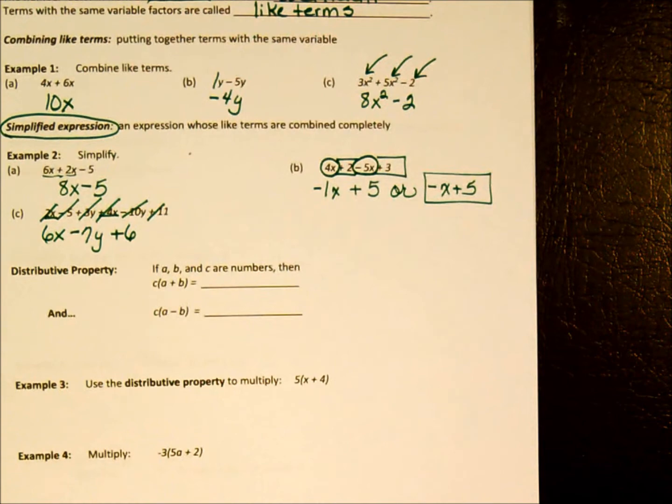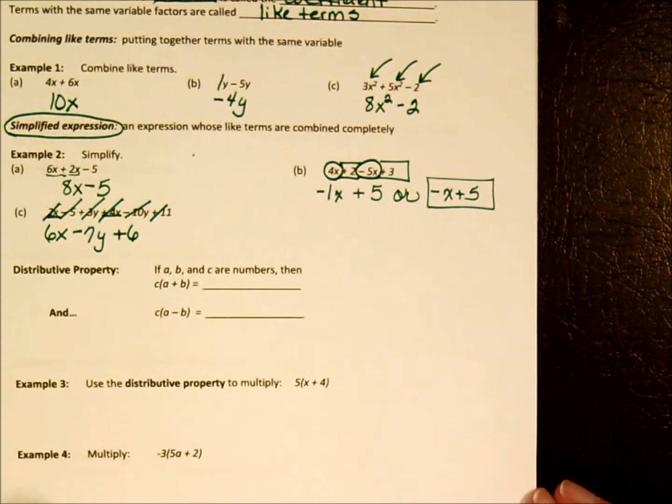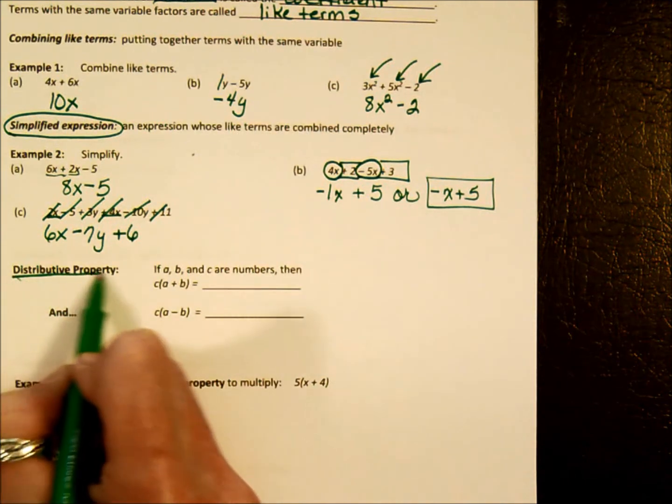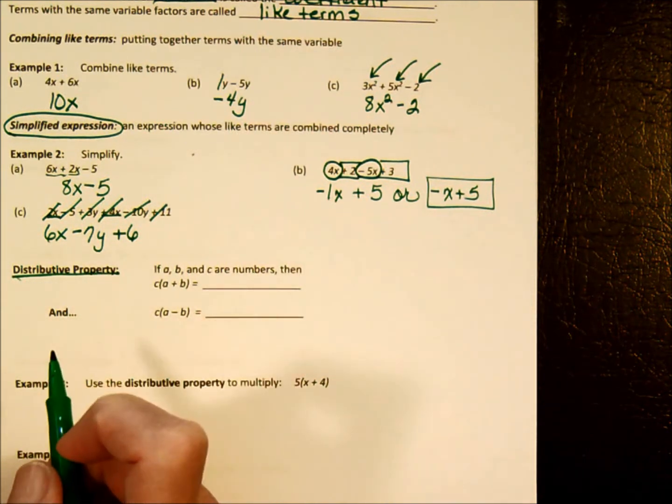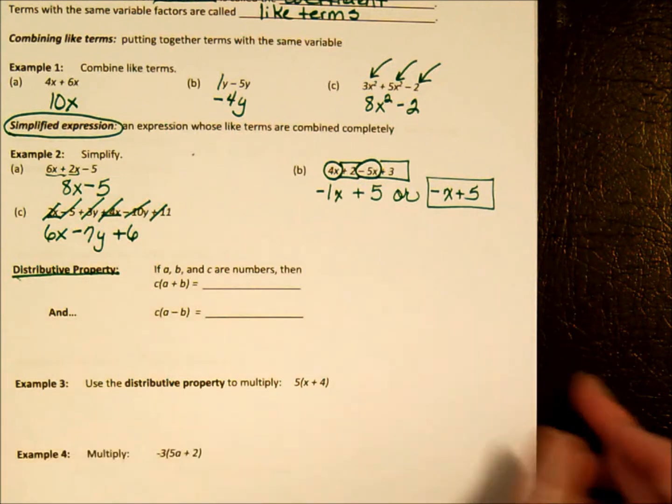All right, let's look at another property. We talked about properties in another video. This property is called the distributive property, and it's probably the most used property, or one of the most used properties, in algebra.